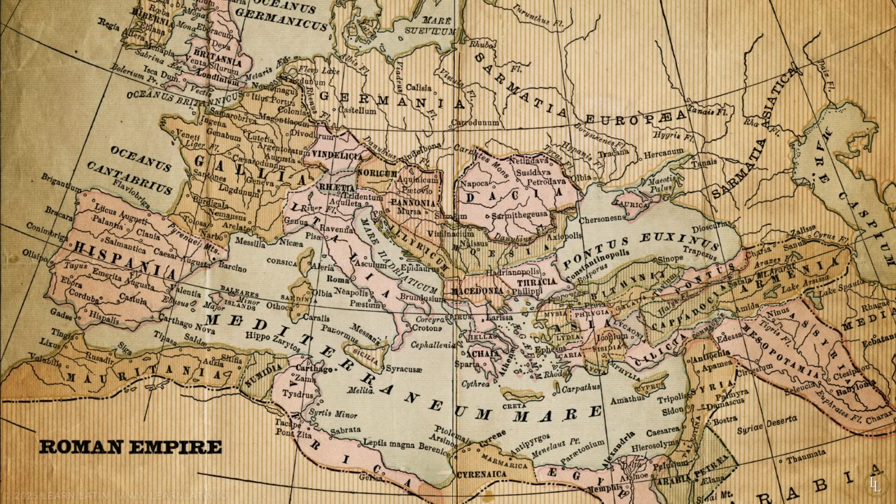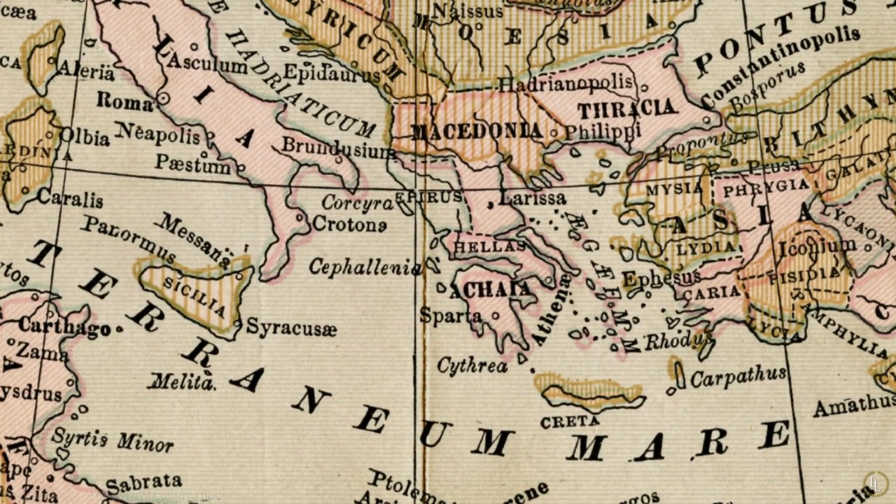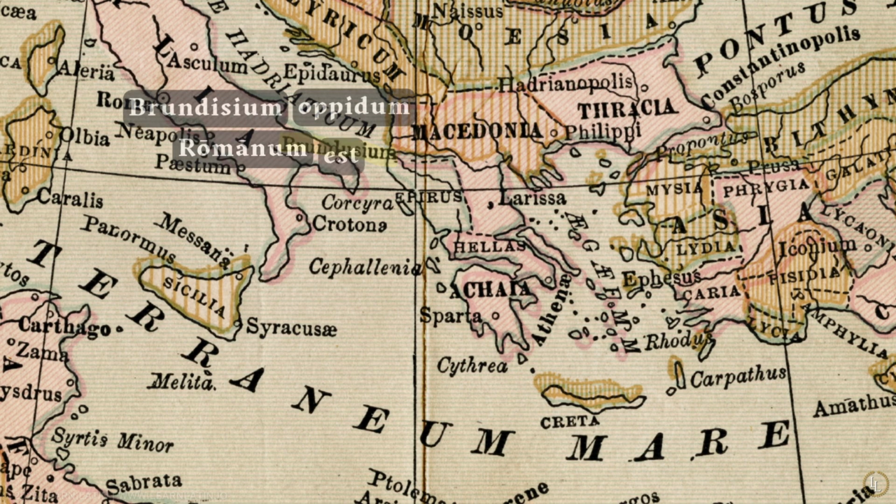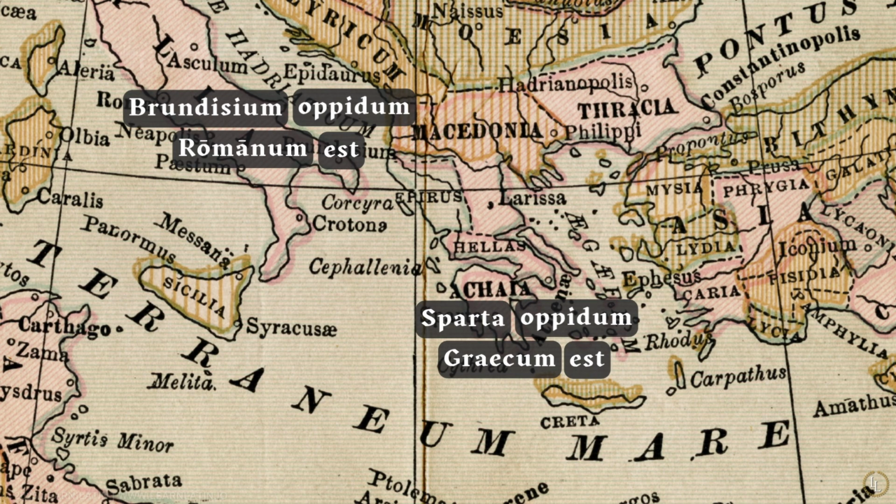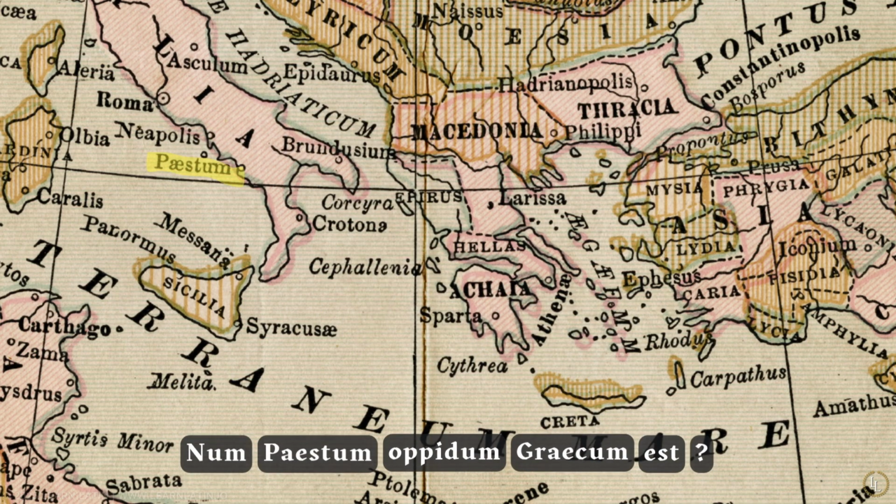Besides the eternal city, Roma, we see many towns in Italy and in every province of the empire. For example, Brundisium oppidum Rōmānum est. Sparta oppidum Graecum est. Here, Rōmānum and Graecum are adjectives. They match the noun oppidum in gender and number. Now look at this question. Num Paestum oppidum Graecum est? Do you know what num means? If you're not sure, keep reading.